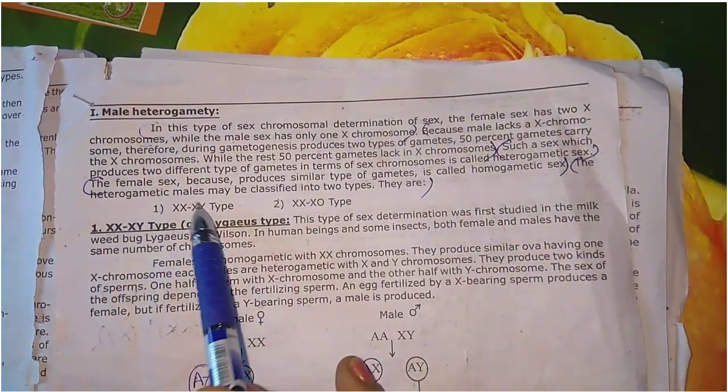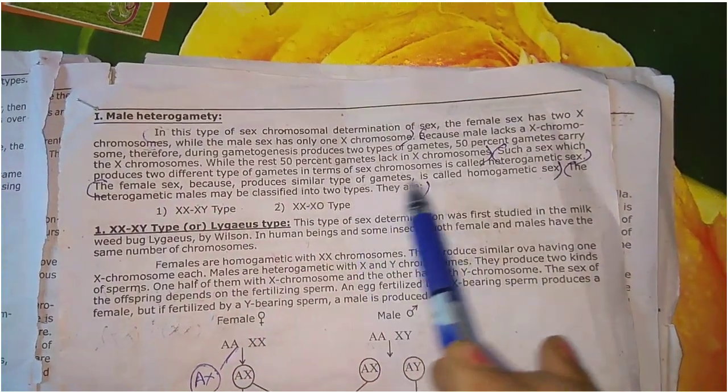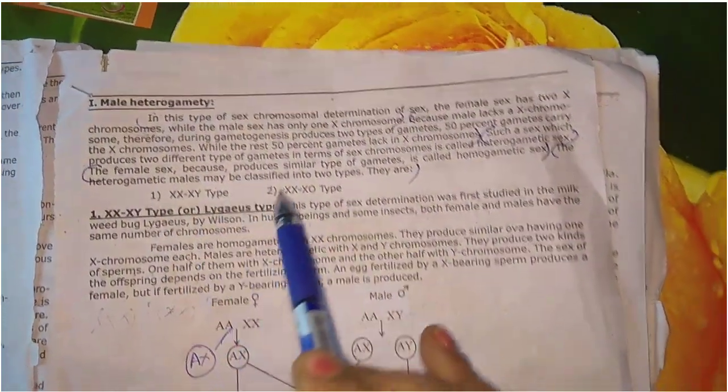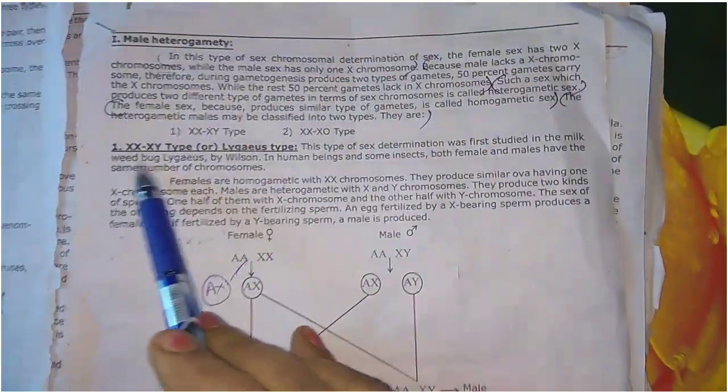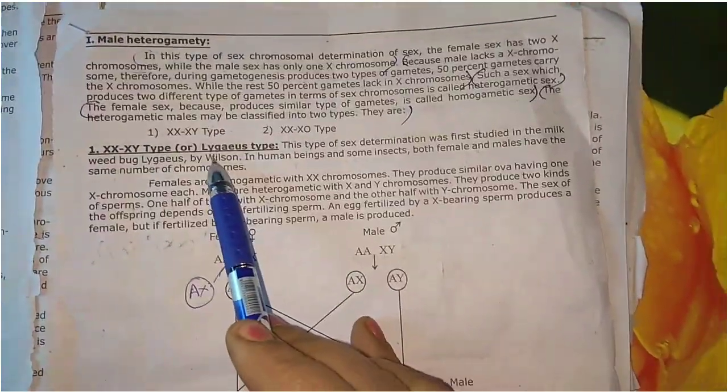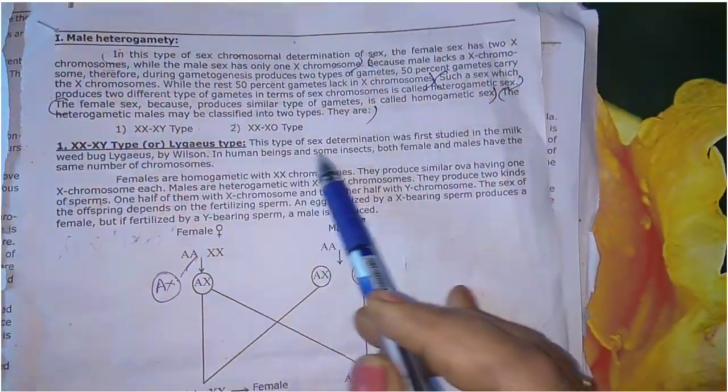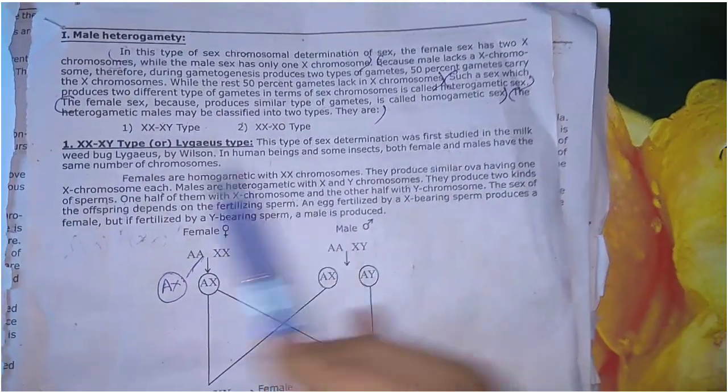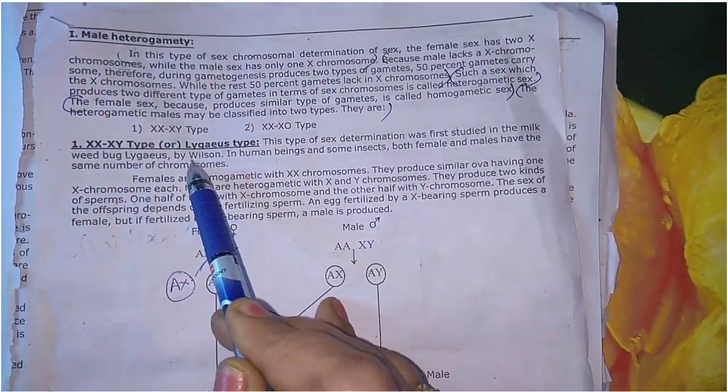The heterogametic males may be classified into two types. They are the XX-XY type and the XX-XO type. Let us see the XX-XY type. It is also known as the Lygaeus type. This type of sex determination was studied in the milkweed bug Lygaeus by Wilson.